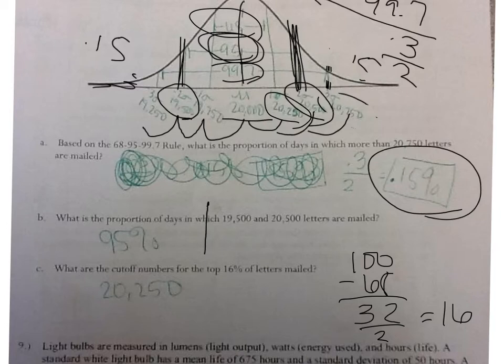If that's confusing to you, you can do this problem using your calculator. It gives you a percentage, so you can do inverse normal. Remember, when it says top, you have to do below. So if it's 16% above, then it's 84% below. Let's see what that works out to be. It will spit out a z-score of 0.99.